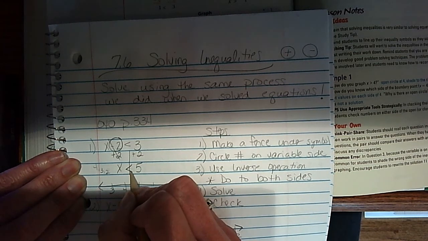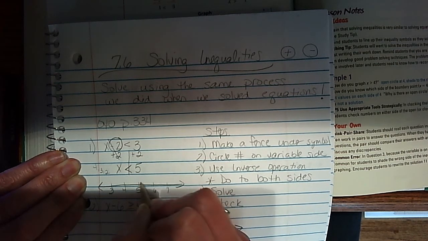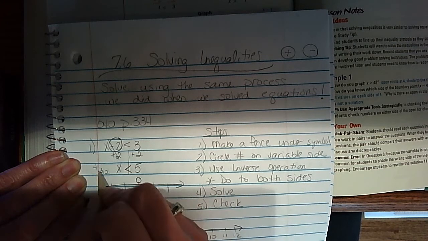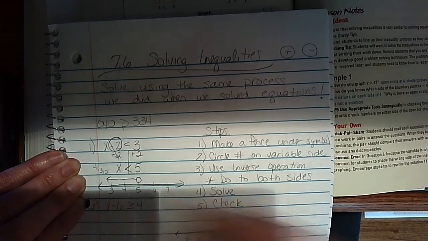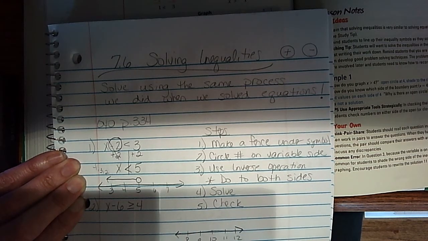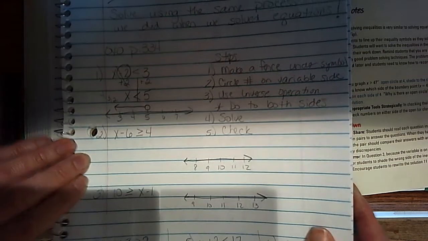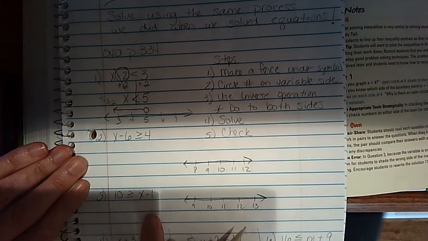You should be asking yourself, is it going to be open or is it going to be closed? No equal, no extra color. So it's going to be an open dot, and I'm going to point it towards the numbers that make that statement true. And there I'm done. So I'm going to go ahead and do 2 and 3 right here.